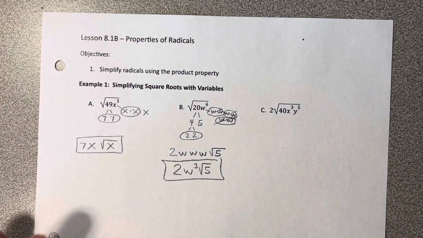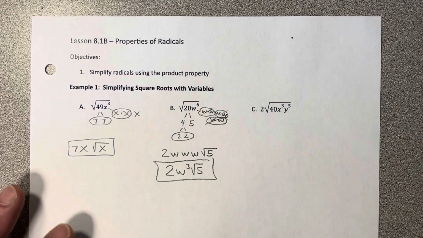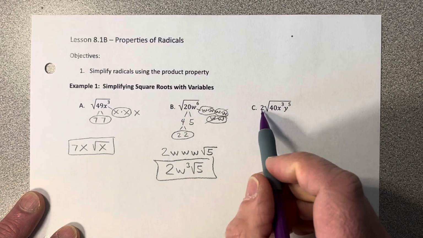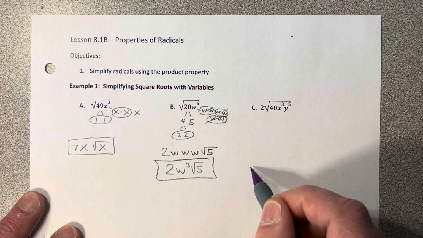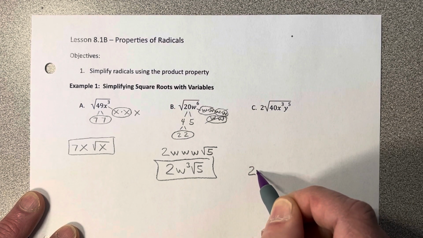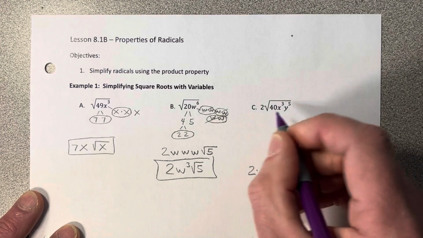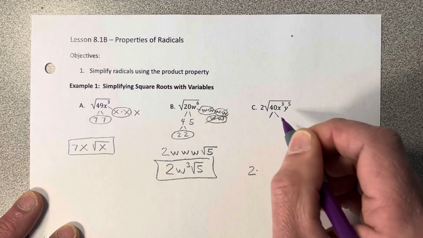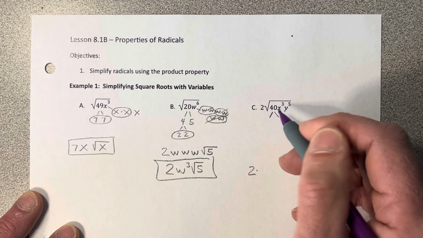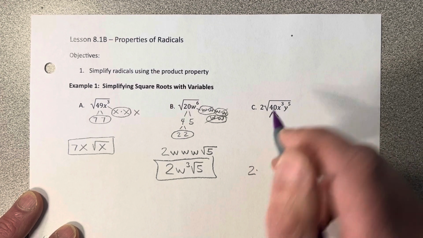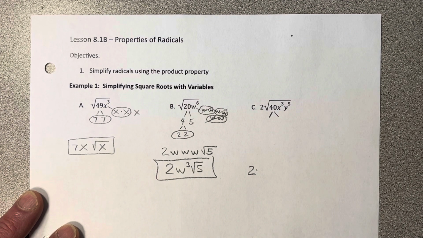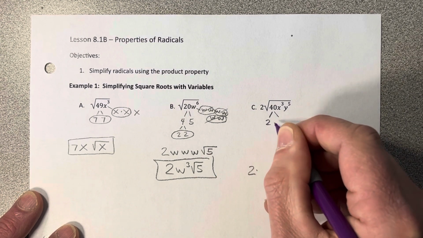Okay, for C, we've got this 2 out front. Class, please keep in mind that 2 is just going to hang out, and we're going to multiply whatever comes out with 2. But we've got to find out what's coming out first. So 40. Gosh, what could we do? I guess we could do 2 and 20.